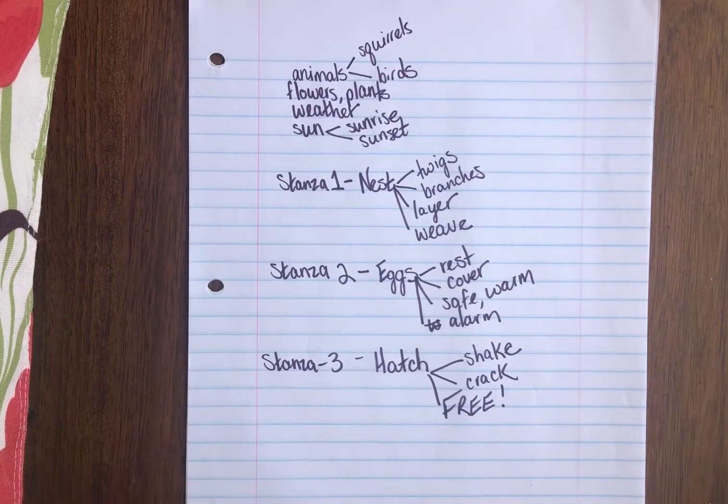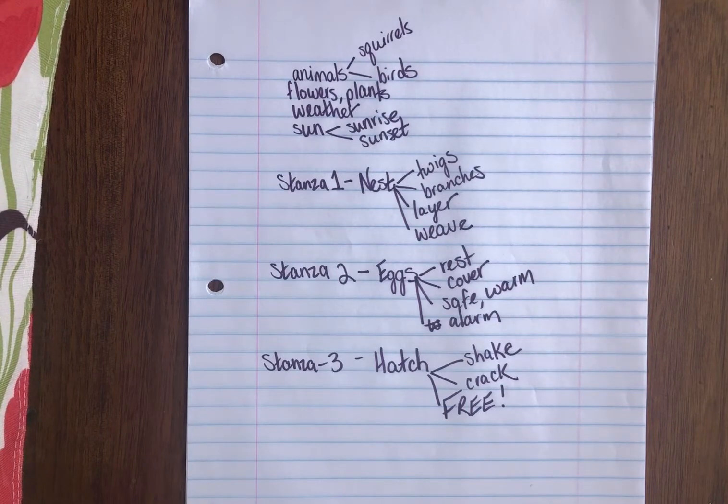Hi everyone. This week we've been working on writing poems and thinking about different parts of a poem and how the different verses that we call lines create a stanza. Stanzas in a poem work together to tell a story, and each stanza tells an important part of the poem's story. The stanzas build upon each other to present ideas in order to tell that story.